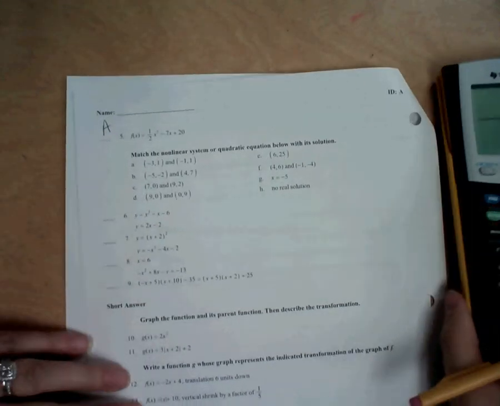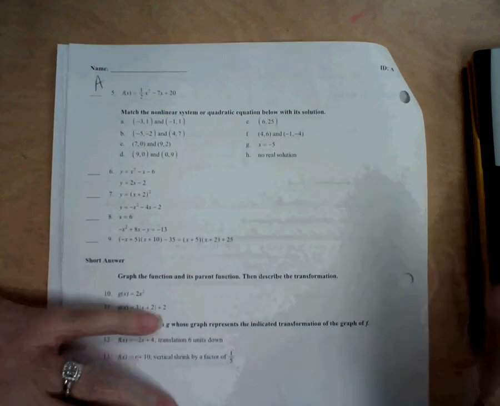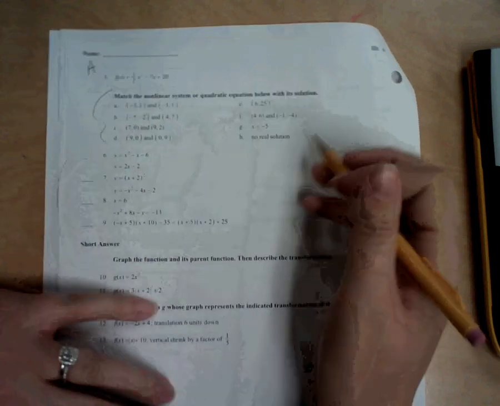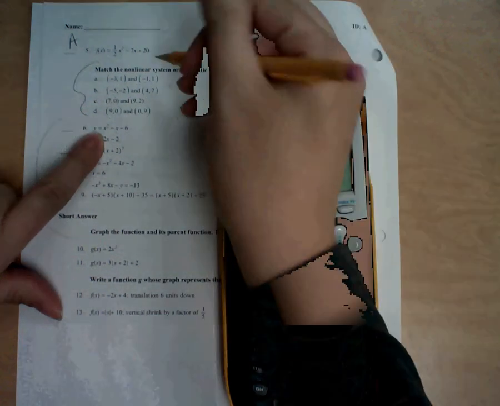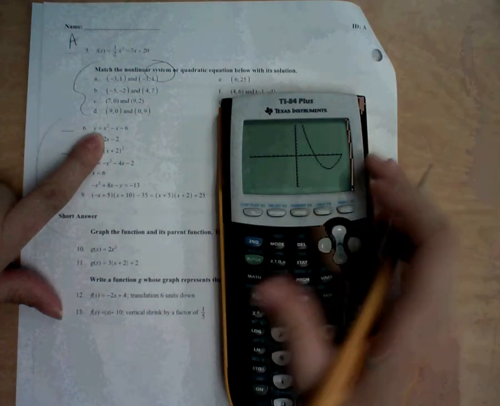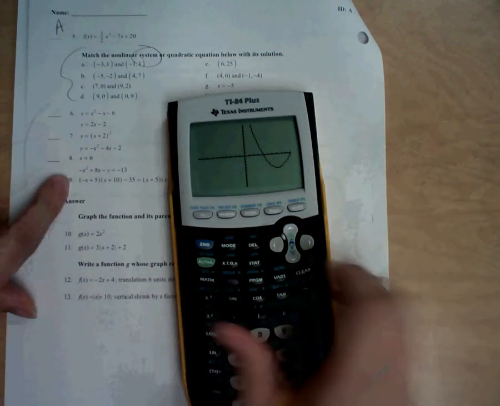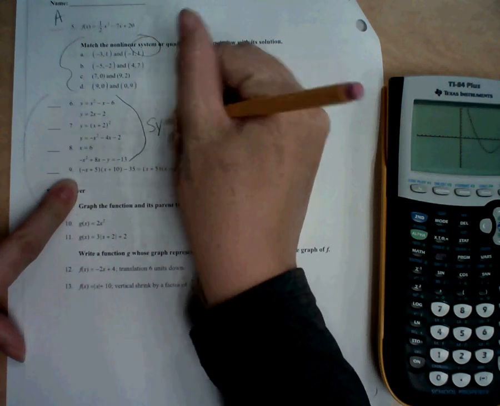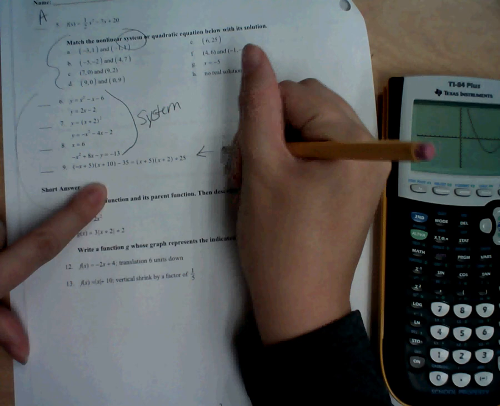Match the nonlinear system or quadratic equation below with its solution. So these answer choices are going to go with these next 4 questions, and I want to find out where these intersect. That's the goal of a system, to find the points of intersection. Of these, the first 3 are all systems, two different equations and where they intersect. The last one is the quadratic equation.